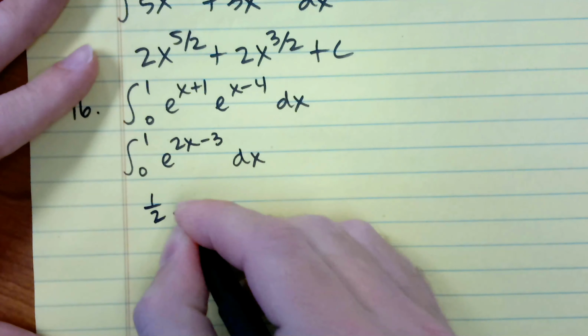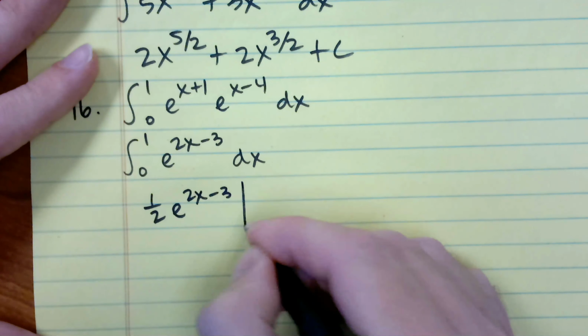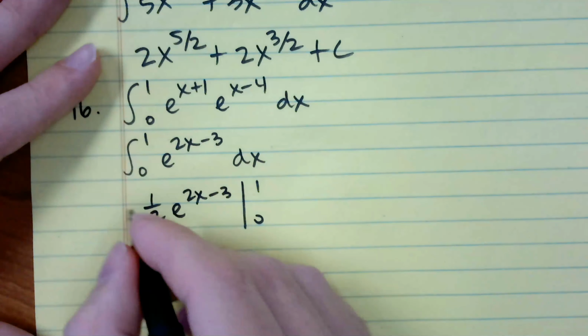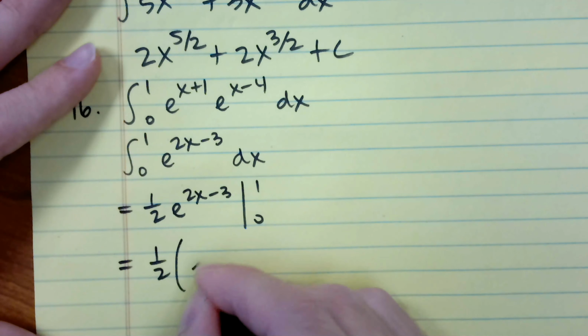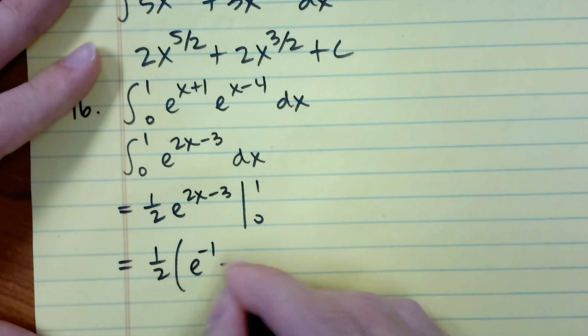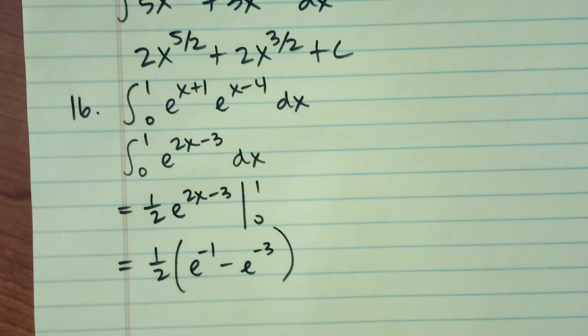Either way, the antiderivative is going to be half of e to the 2x minus 3. And we're going to let x go from 0 to 1. So that's going to be half of e to the 2 minus 3 minus e to the 0 minus 3. And that's going to definitely be simplified enough for our purposes. Okay, now we've got one more.